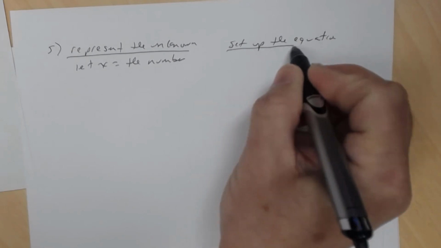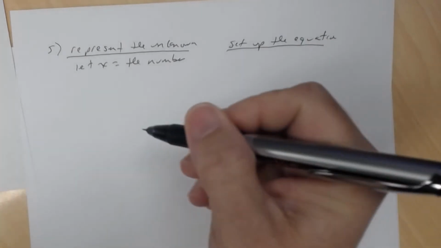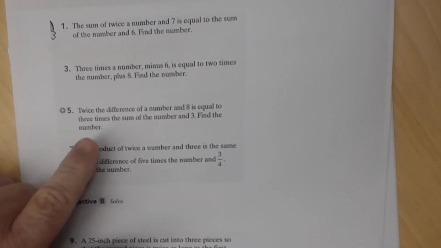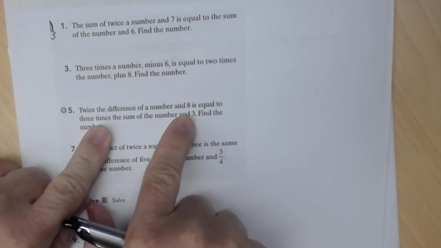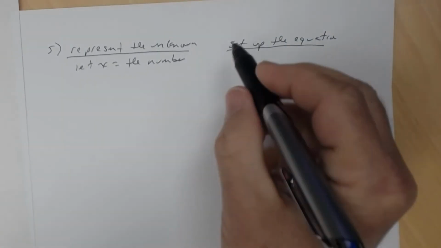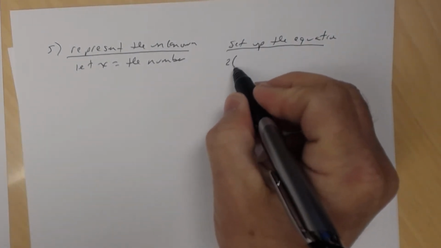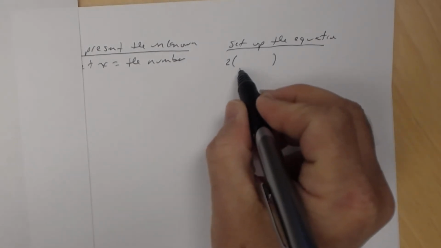Now, you've had experience in previous lessons in how to write expressions from words. Remember, this says twice the difference of a number and 8. Twice means 2 times, so you're going to multiply.